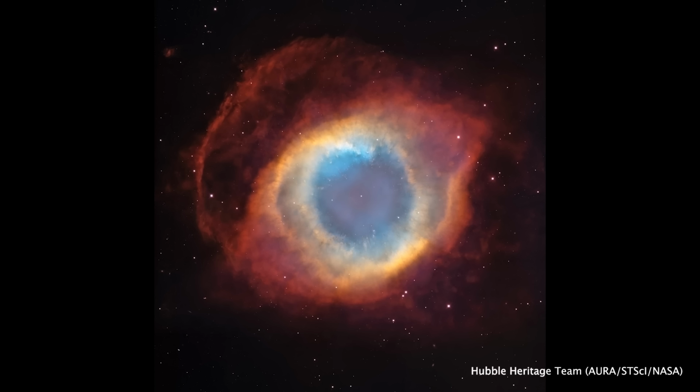Due to its unique appearance, you've probably already seen it called the Eye of God or the Eye of Sauron. Personally, I've enjoyed The Lord of the Rings since I was little, so I'm leaning towards Sauron staring at us. Again, you can see the core at the center of the nebula.